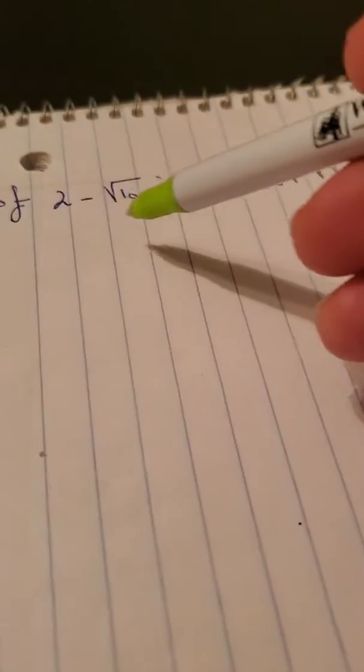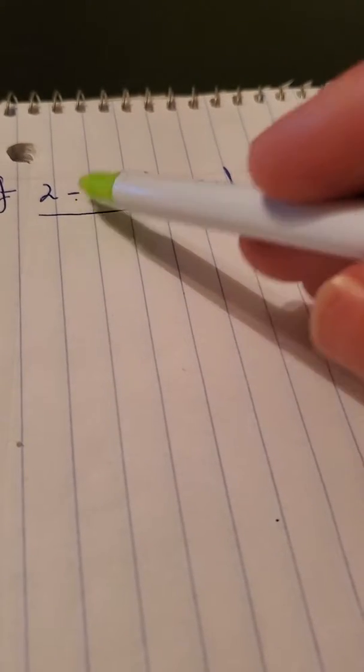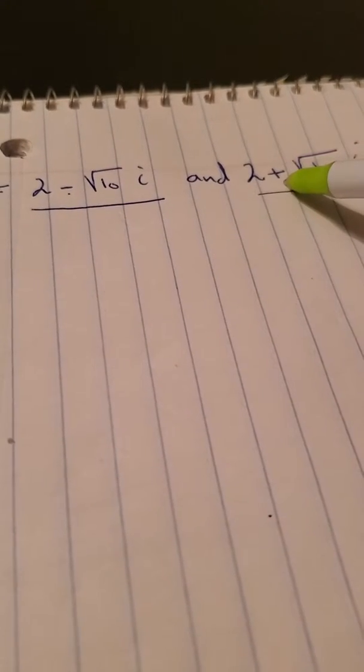Now, I'm going to give a remark here. If you look at this term and that term, they are exactly the same except for the signs in the middle. One here is negative and the other one is positive.